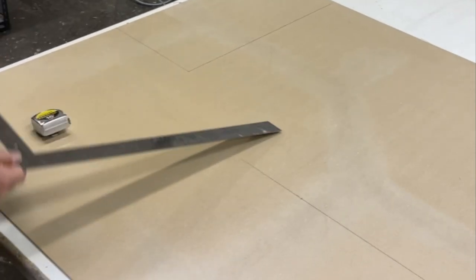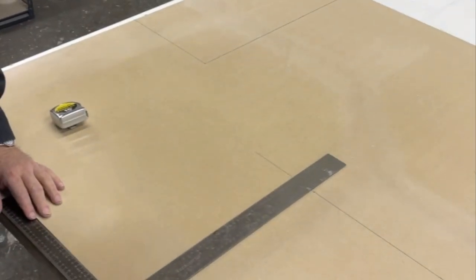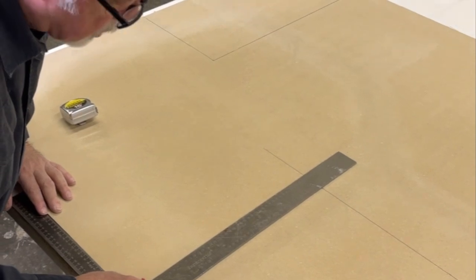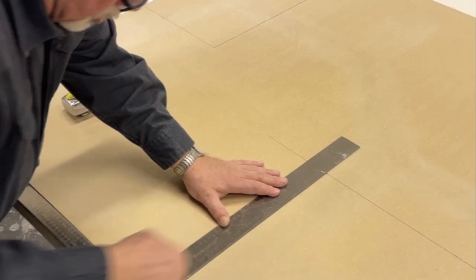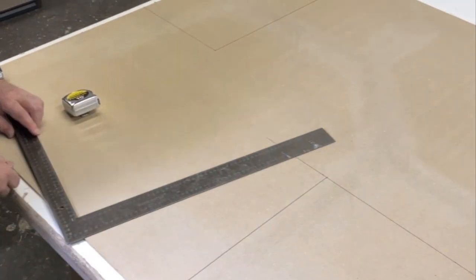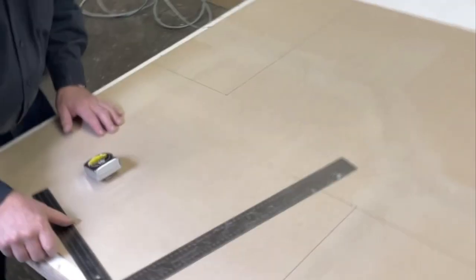Now, I'm old school. I don't have SketchUp and CAD or anything like that, and if you have those capabilities, maybe this is a little too elementary for you, but for me, this is how I designed my cabinet.